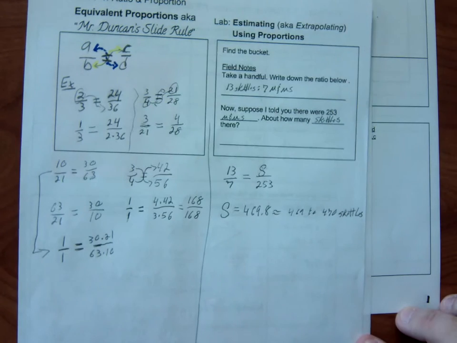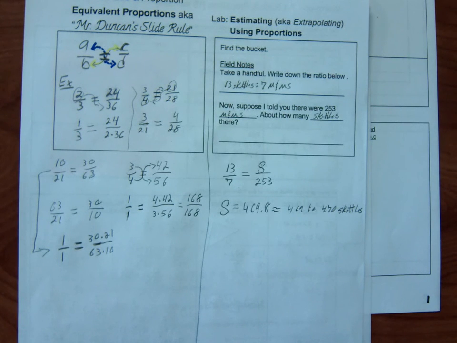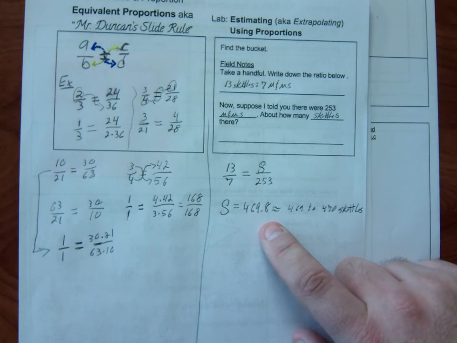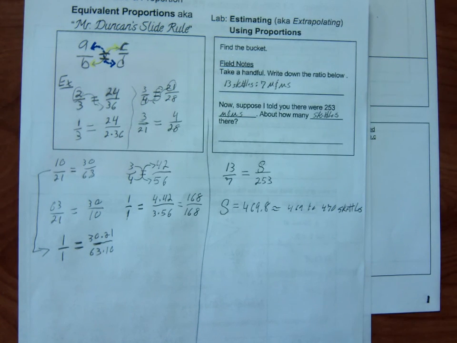Which way do we round? Well, it really depends on the context of the question, right? If we were just told, hey, just round it up, then we could round it up. If I said, hey, I want you to tell me how many would be at most whole number Skittles, well, if this was exact, then it couldn't be 469.8. It would have to be 469. That'd be the nearest whole number that's not been rounded up, right?